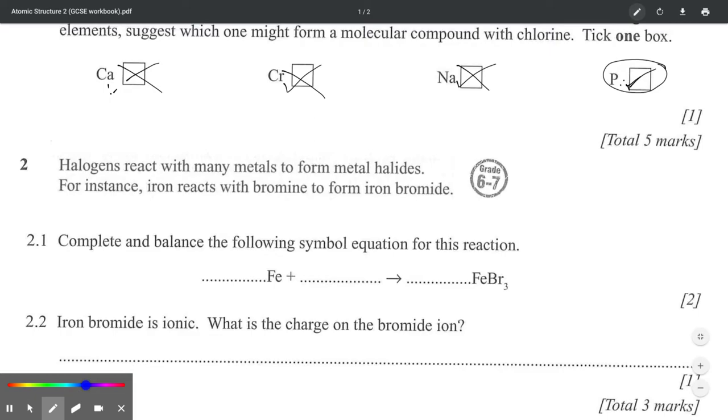We're already given the iron and the product iron bromide, but we've got to insert the bromine part of the equation. Now we know that the symbol of bromine is Br, but as we remember, when we are writing an equation, bromine is a diatomic molecule, and so always has to have the little number 2 next to it whenever it exists as an element in its elemental form in a reaction. So we have to have Br2 in this equation.